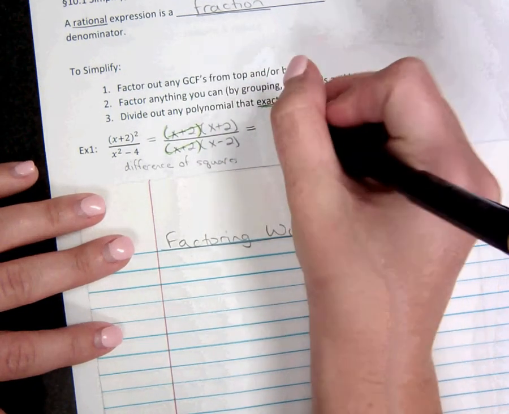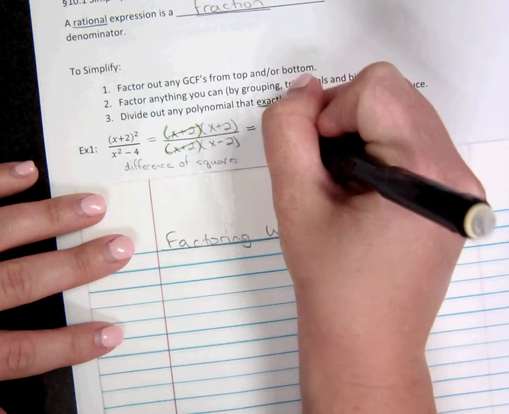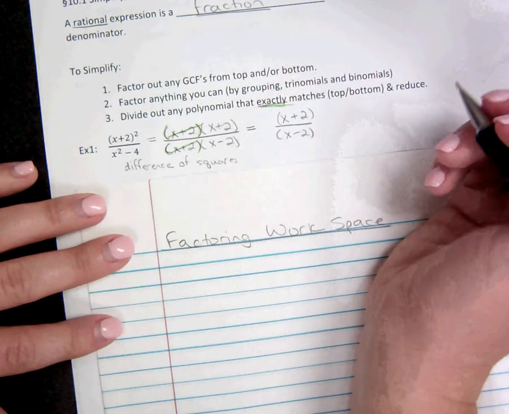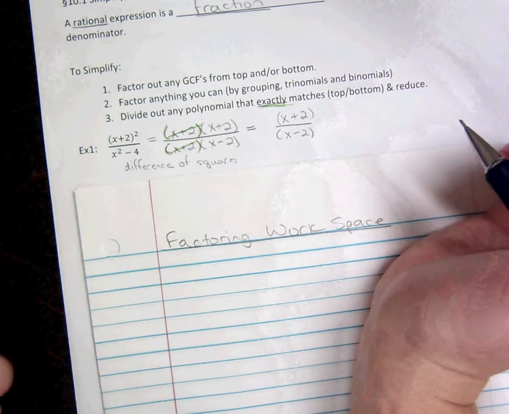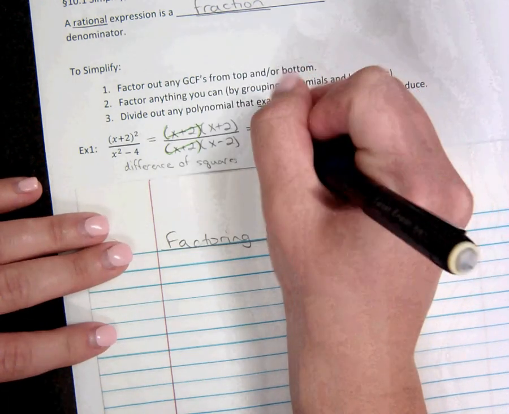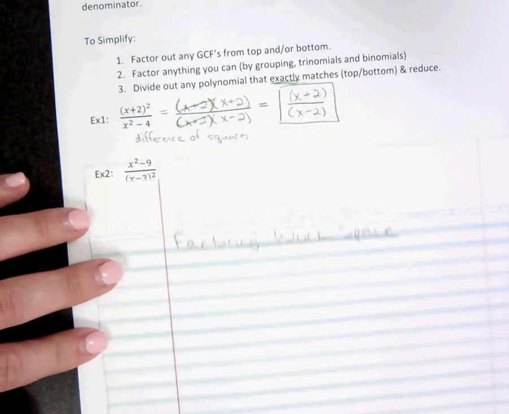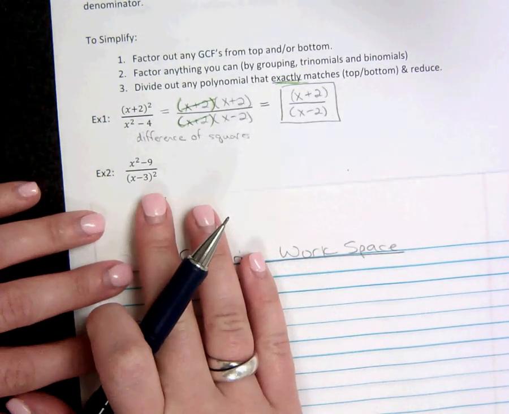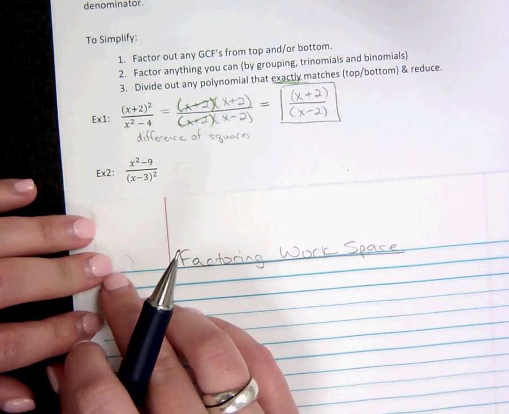So that gives us a final answer of (x plus 2) over (x minus 2). I recommend keeping these in parentheses so that you know that they're binomials and they go together. Your homework does not require parentheses, but I do encourage it to keep your work nice and neat. Alright, same idea with example 2. If you'd like to pause the video and try it yourself, it's very similar to example 1.